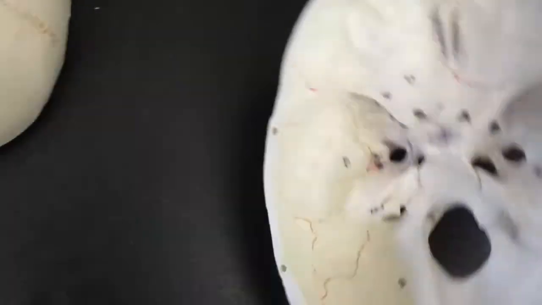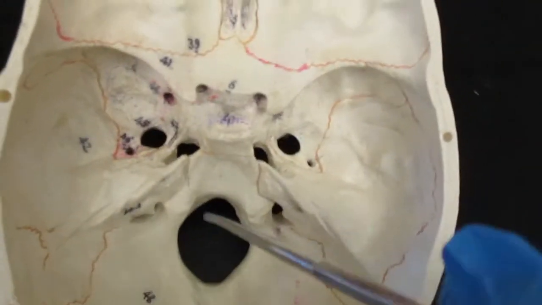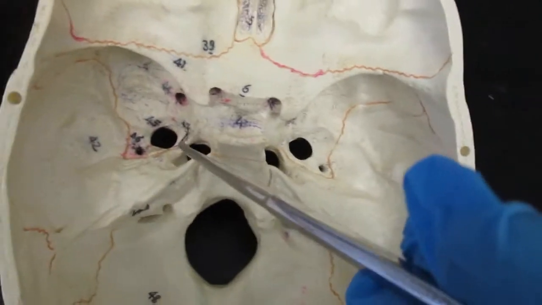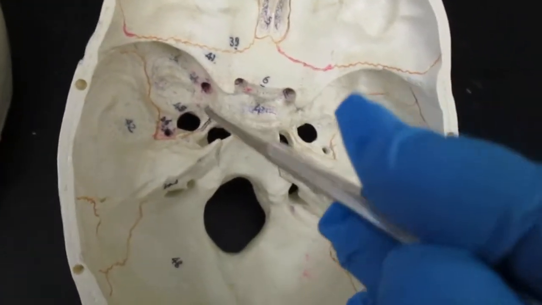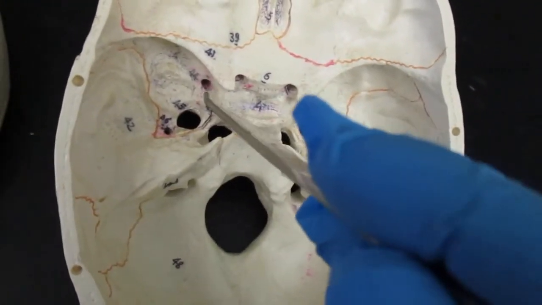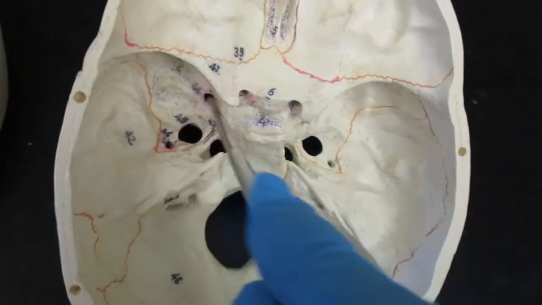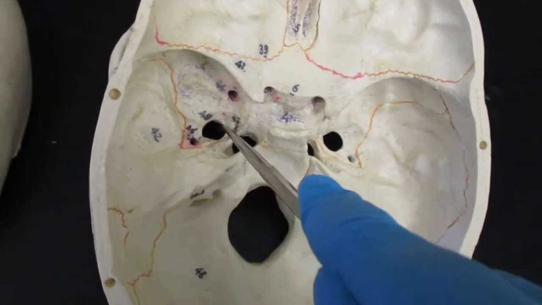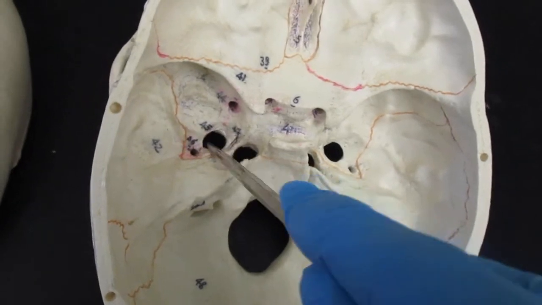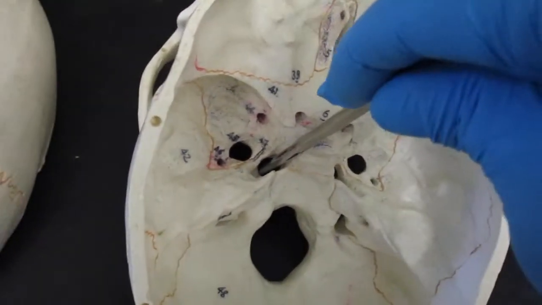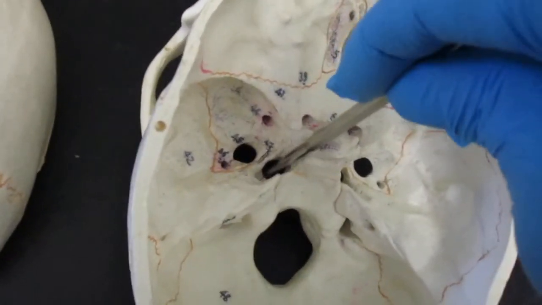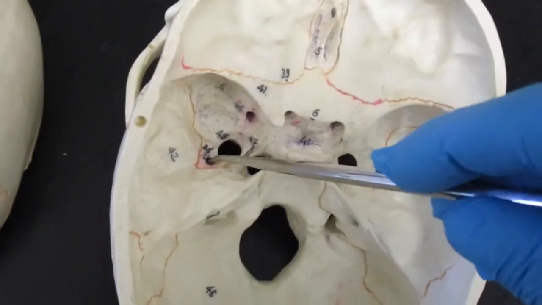And let me show you these as well. So remember, I showed you the foramen rotundum, the foramen ovale and the foramen lacerum and the spinosum from this angle.